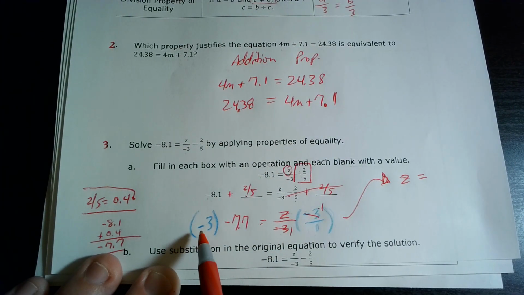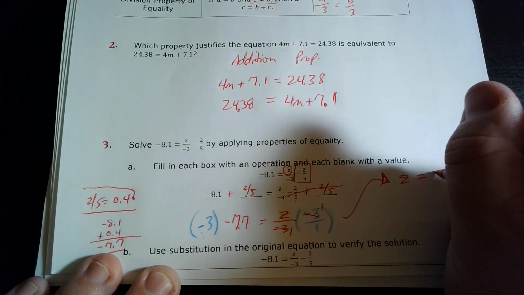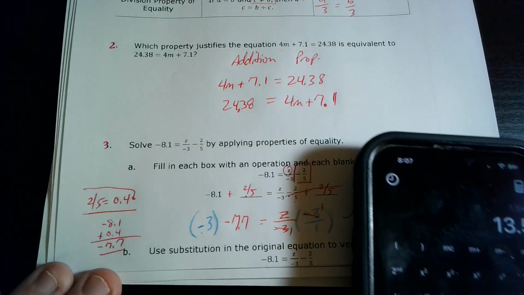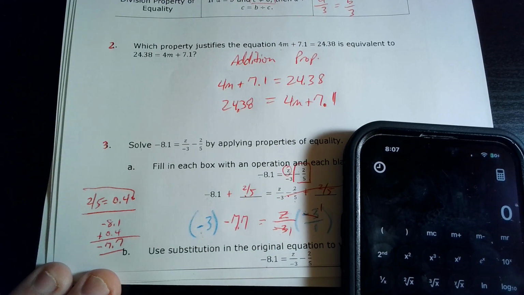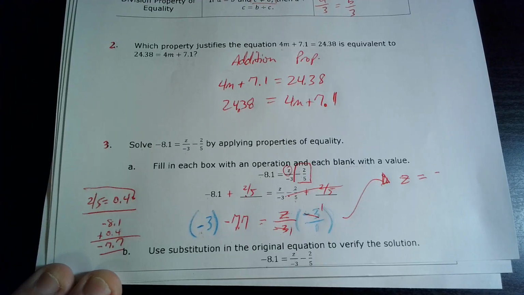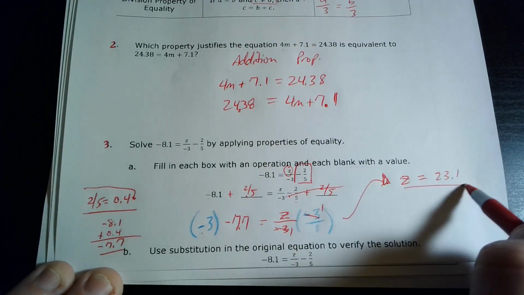Now over here, negative 3 times 7.7, okay, so negative 7.7 times negative 3 gives us 23.1. So z equals 23.1.